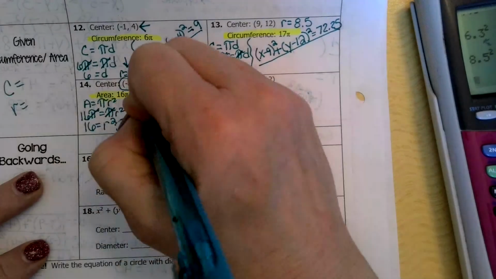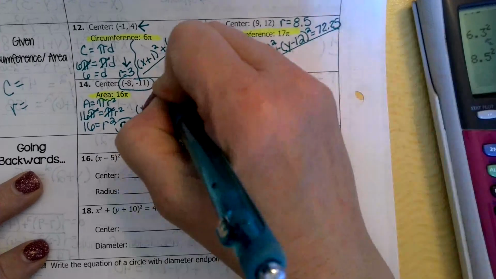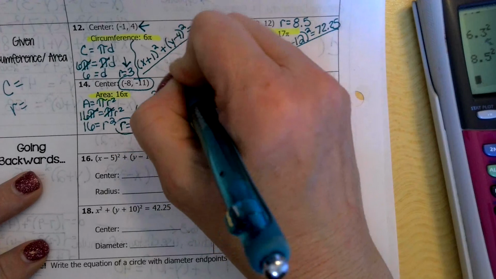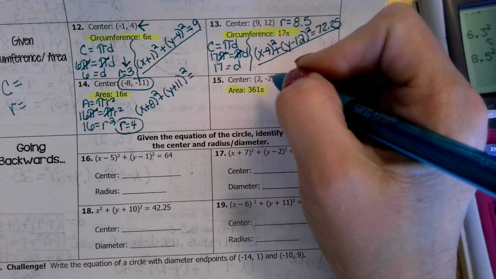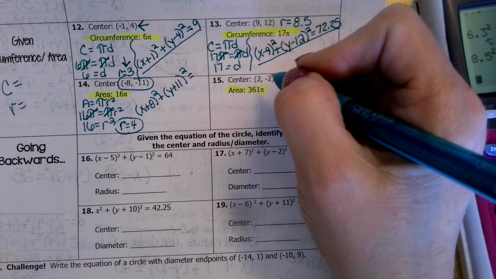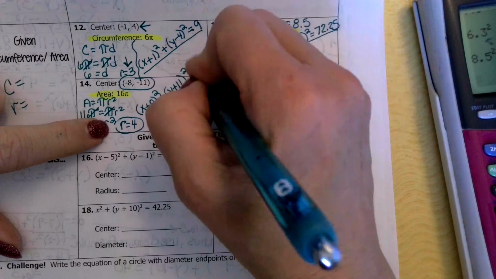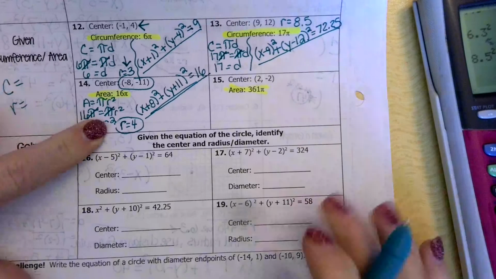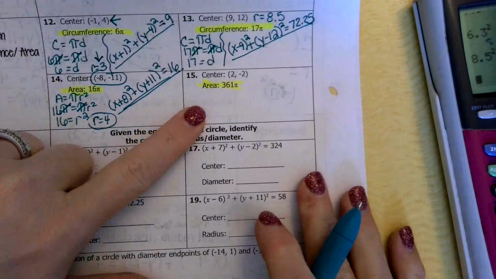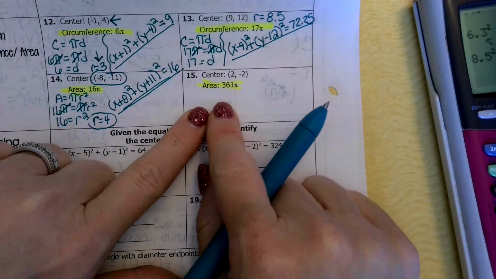So it's going to be x plus 8 squared, y plus 11, and then what is it equal to? So remember I told you something squared plus something squared equals something squared. So hopefully you put 16 and not 2. It is 16. Okay. So this one, your question is, what is the radius? Go ahead and find the radius for me.